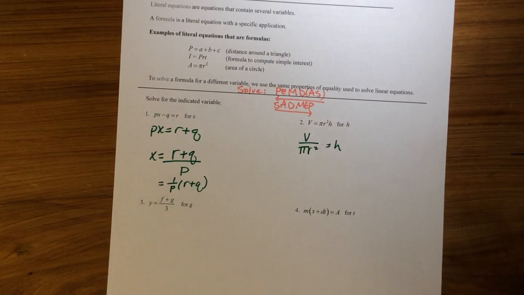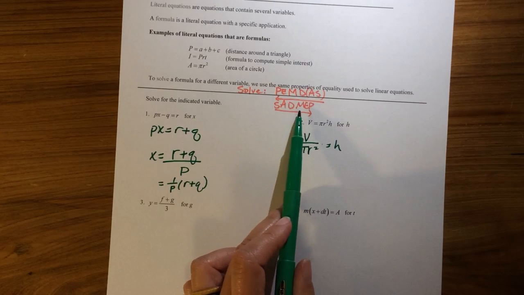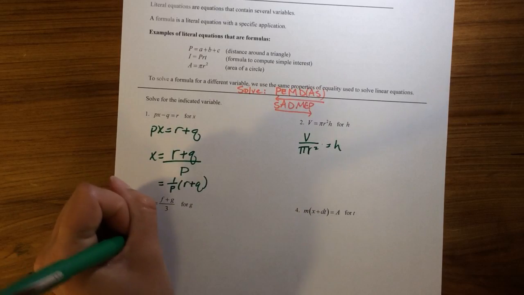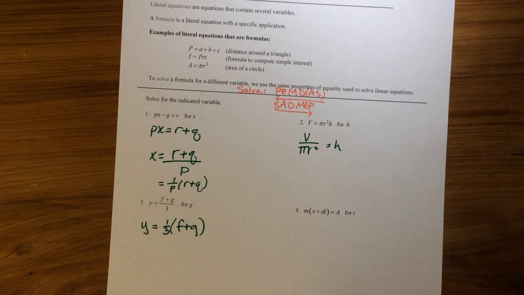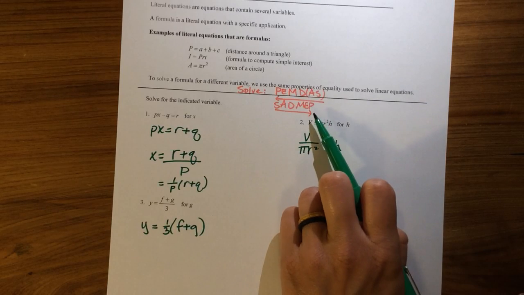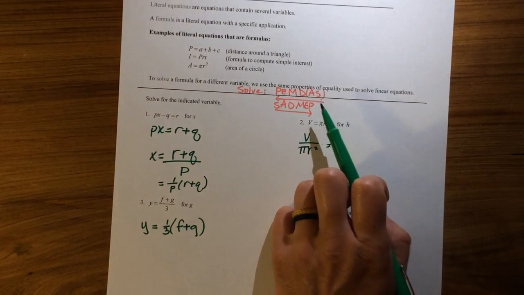For 3, solving for g, right, we've got addition or division. Since we're doing SAD-MEP, division comes first. Right? Or actually in this case, well, I don't want you to get confused. This is a great point because I don't want you to get confused. If you're doing SAD-MEP, it looks like subtraction addition comes first, but it's really kind of written like this, right? Y equals 1/3 times f plus g. So the f plus g is inside the parentheses, so that's why it is technically last, because we need to get rid of those parentheses first.